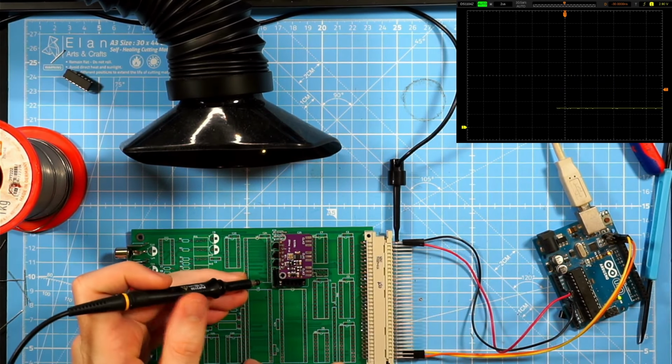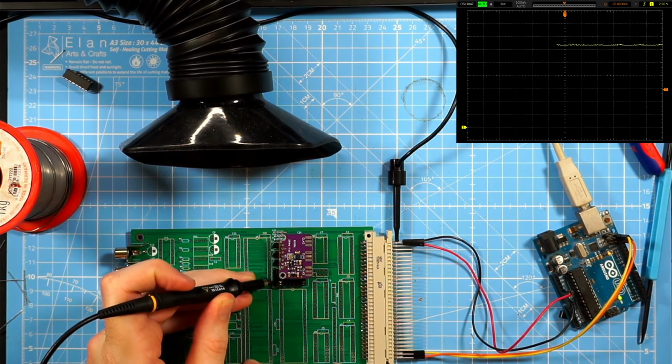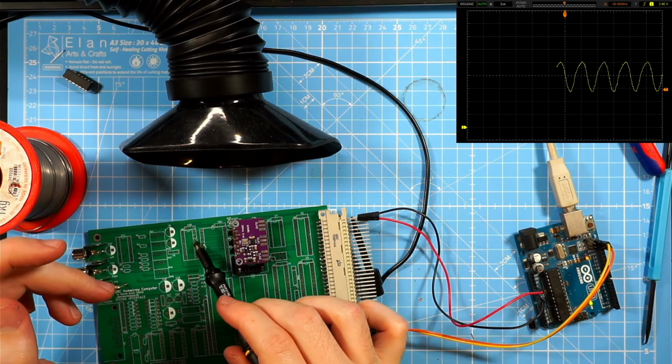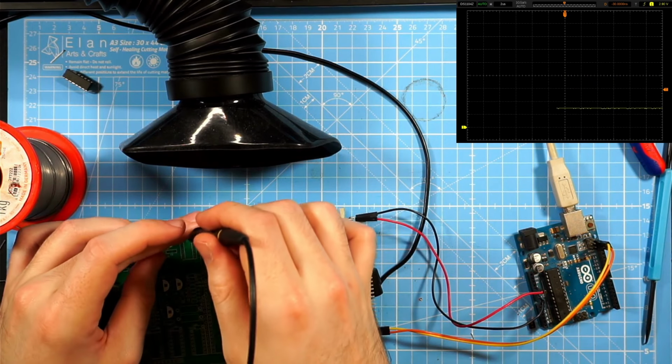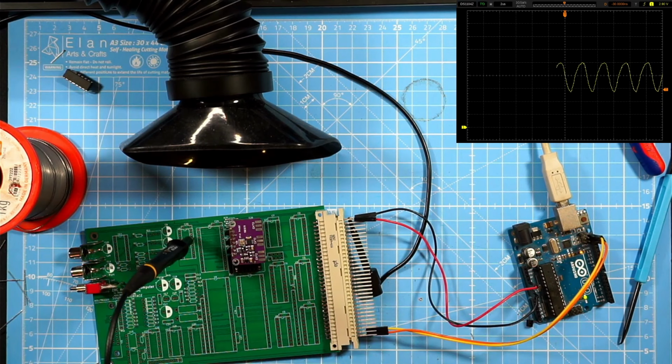Now check it at the output, at the resistor. So all 3 outputs are working. I'm not sure yet if those voltage levels are good enough for TTL.